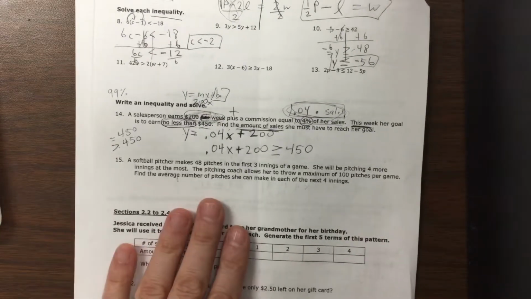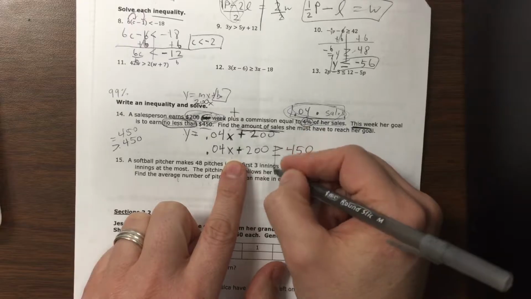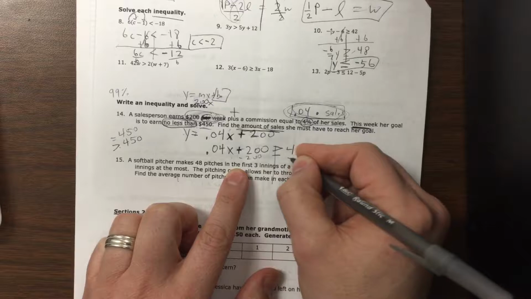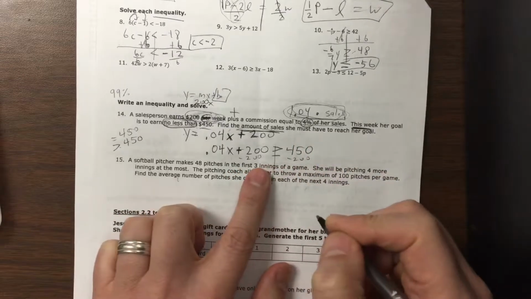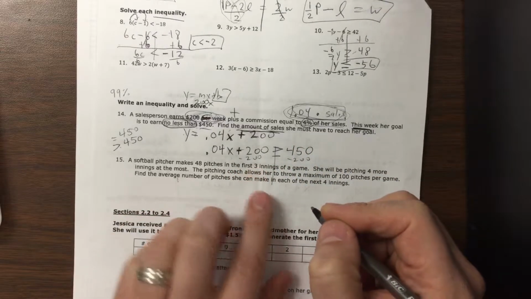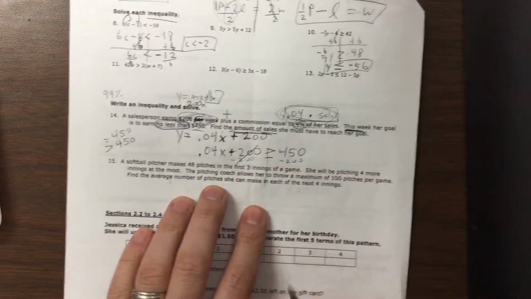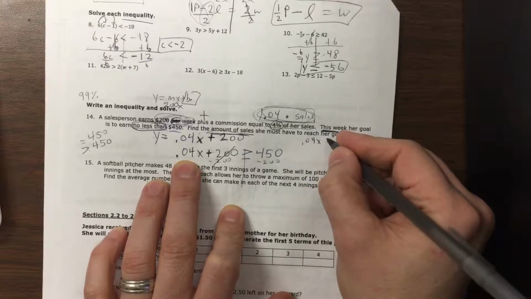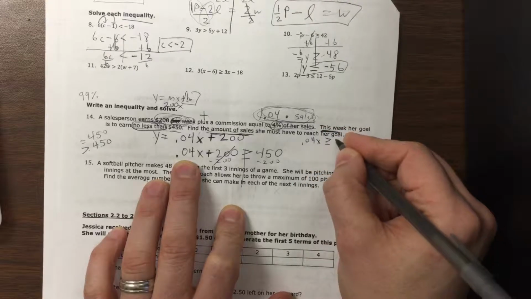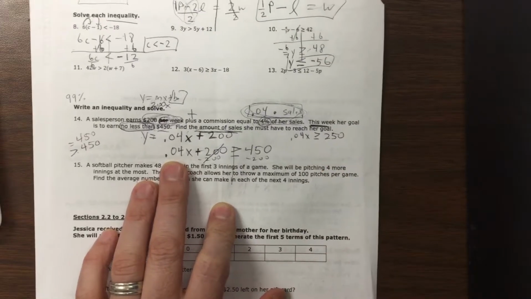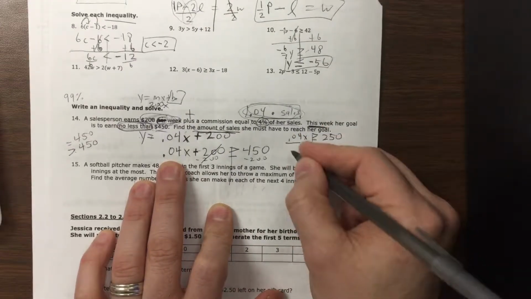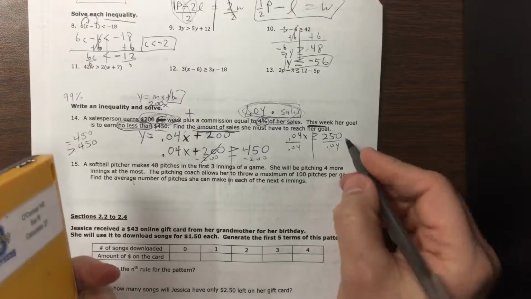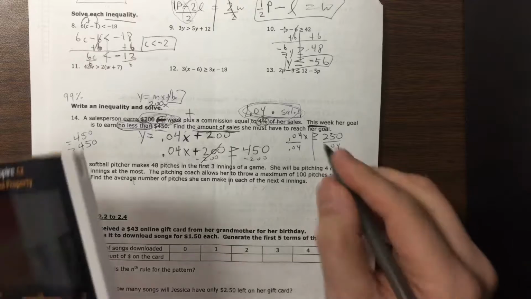All right, so let's go ahead and do our wall here, and let's do minus 200, minus 200. 450 minus 200 will be 250. Okay, I'm going to rewrite this over here. I'm almost done. I have 0.04x is greater than or equal to 250. We divide by 0.04 on both sides. Okay, so when we do 250 divided by 0.04, we're done.